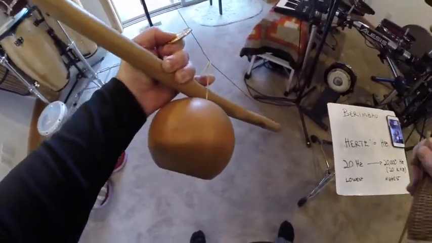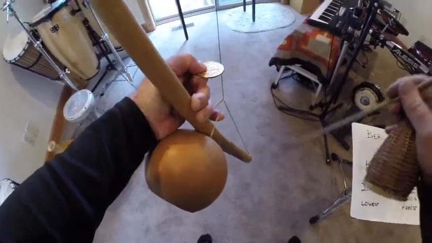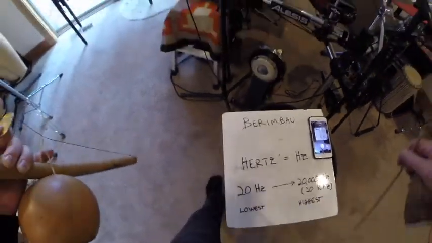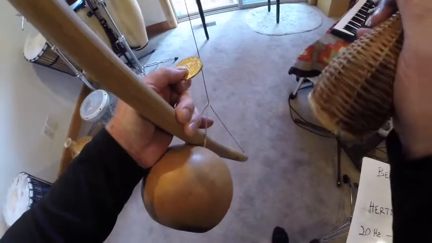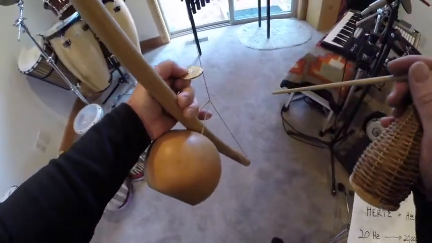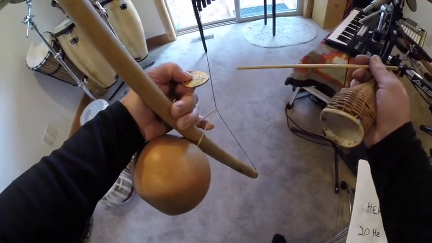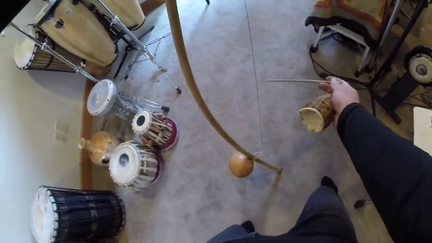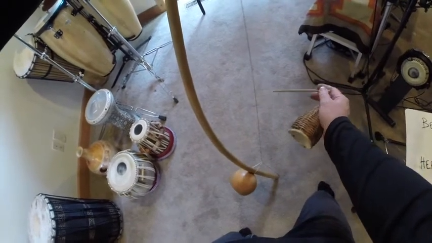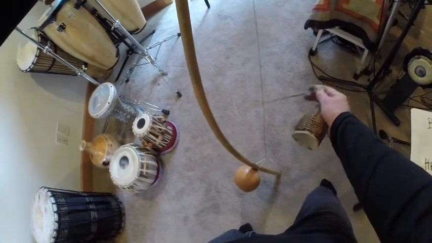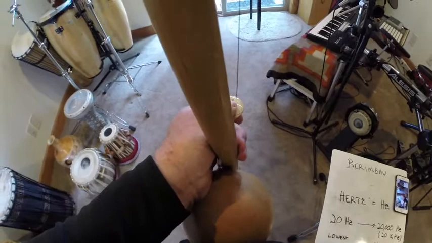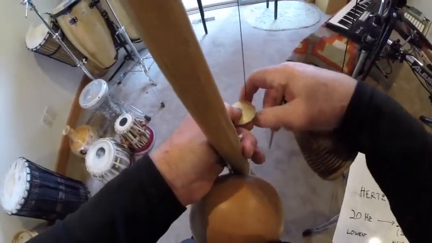Alright, this instrument is called the Berimbau, and it's from Brazil. Here's how you spell Berimbau. And so the Berimbau, we think, is perhaps the oldest string instrument in the world, and it's found in different variations in many cultures. It's basically like a bow and an arrow. And we think that maybe hunters first invented this by tapping on their bowstring with their arrows. And then it grew into this musical instrument, the musical bow, the Brazilian version like this one, the Berimbau.